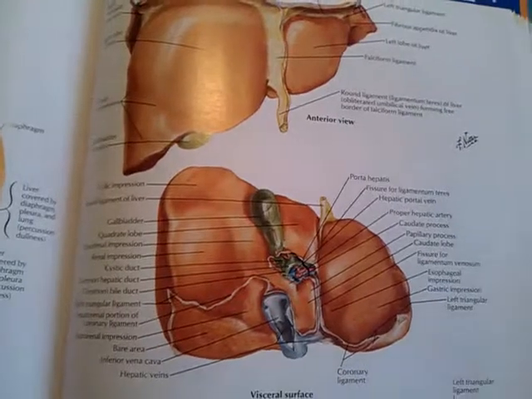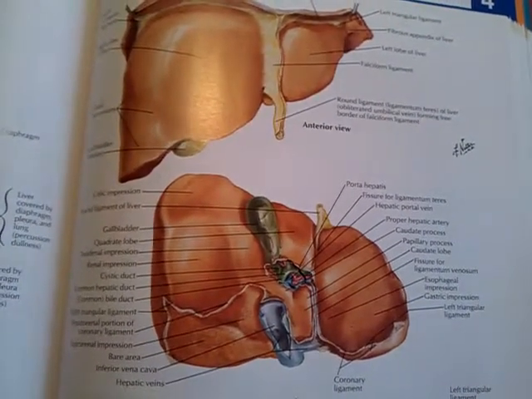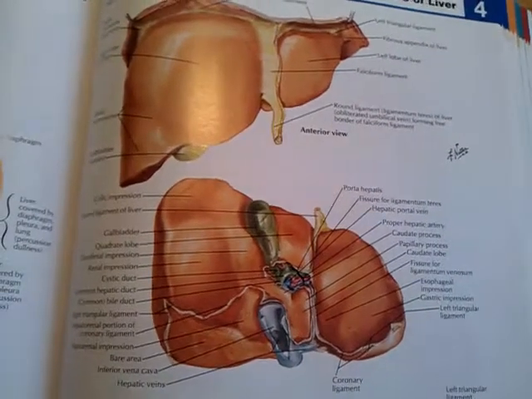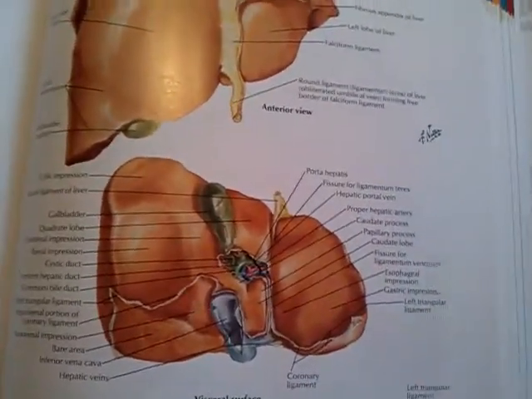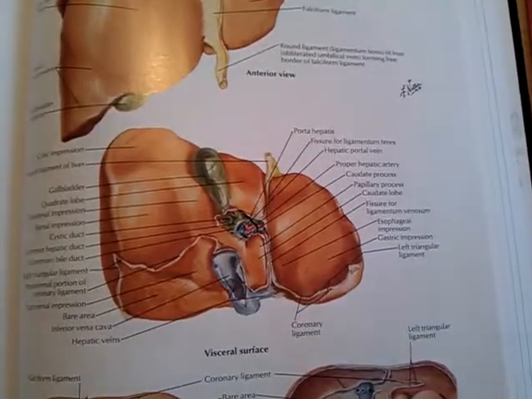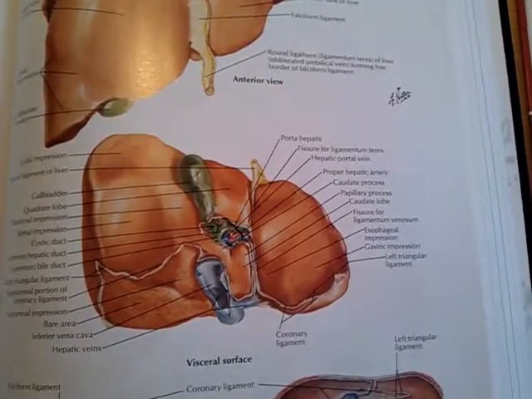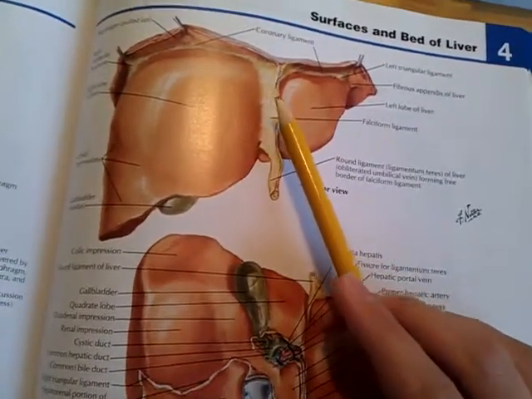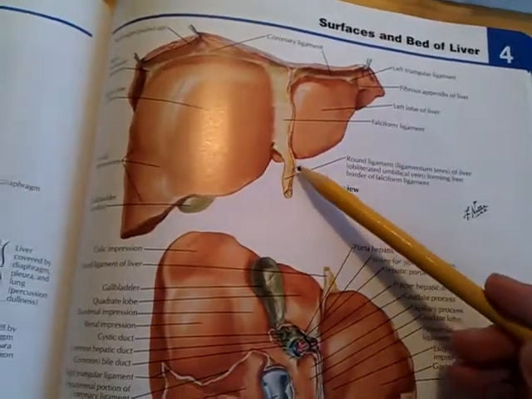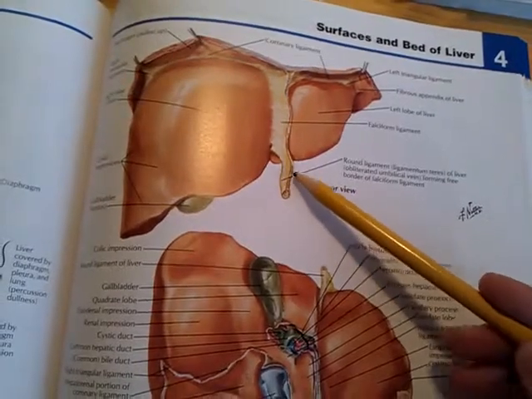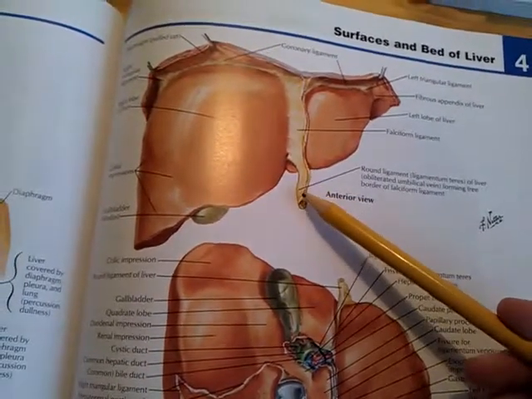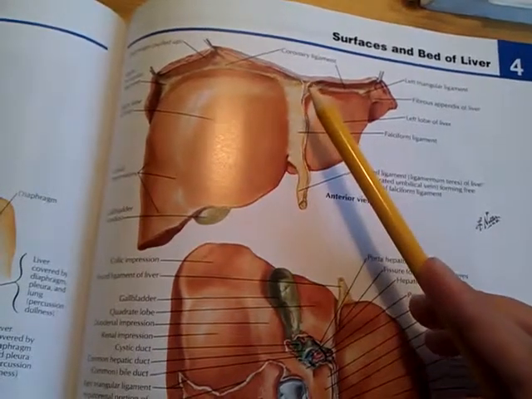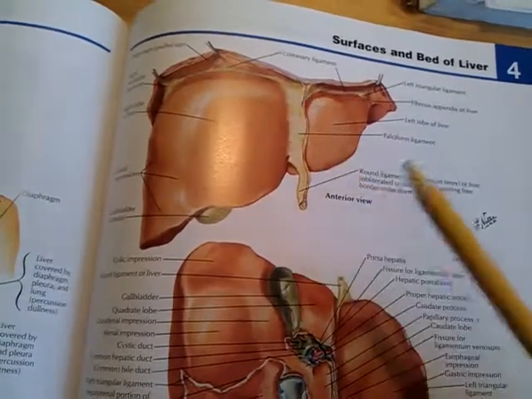The liver is covered by a peritoneum and connected to the diaphragm, anterior abdominal wall, and stomach and duodenum by peritoneal folds that are called, firstly, the falciform ligament containing the round ligament, or ligamentum teres. This connects the diaphragmatic surface to the anterior abdominal wall.